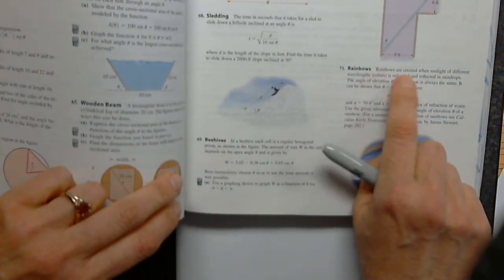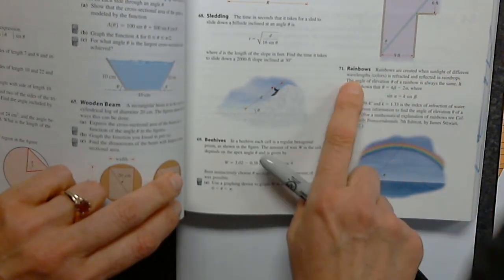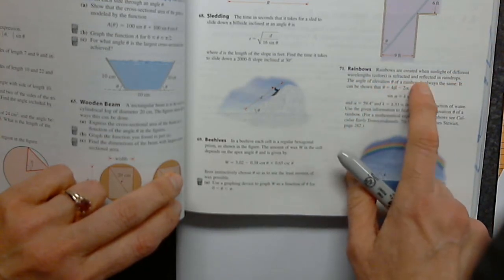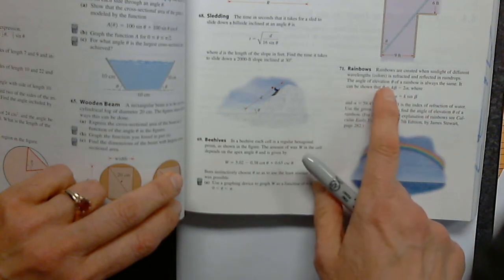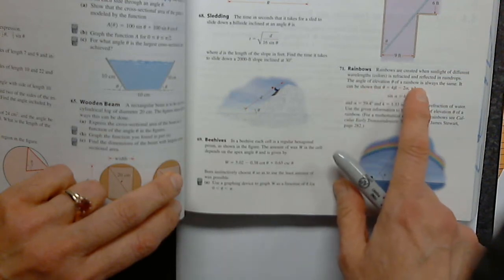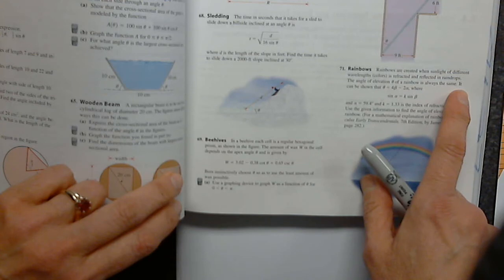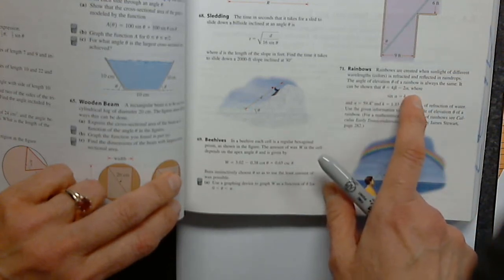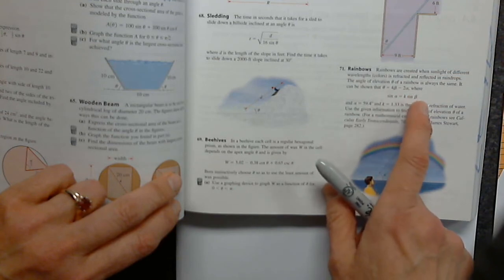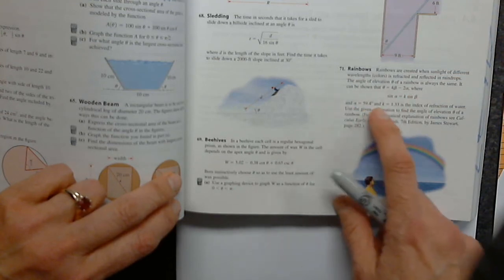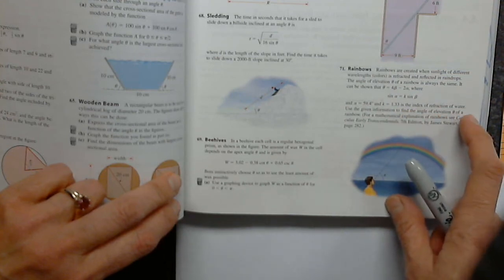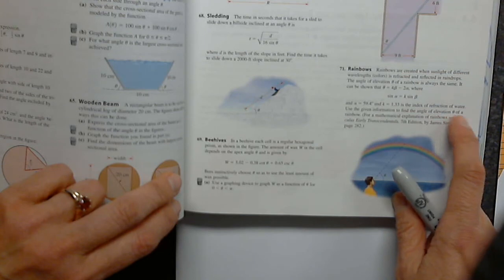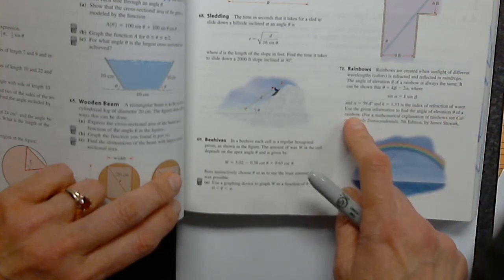Let's read it. Rainbows are created when sunlight of different wavelengths or colors is refracted and reflected in raindrops. The angle of elevation theta of a rainbow is always the same. It can be shown that theta equals 4 beta minus 2 alpha, where sine alpha equals k sine beta, and k is the index of refraction of water. Use the given information to find the angle of elevation theta of a rainbow.